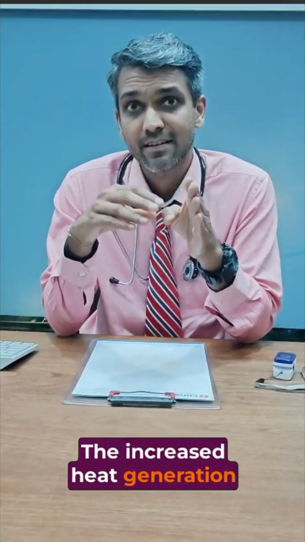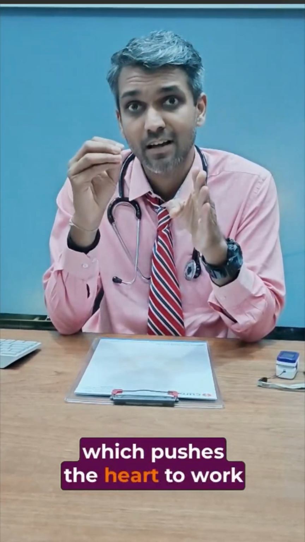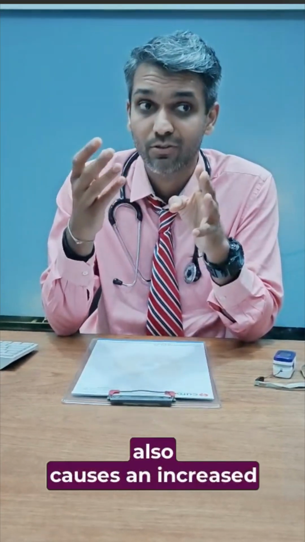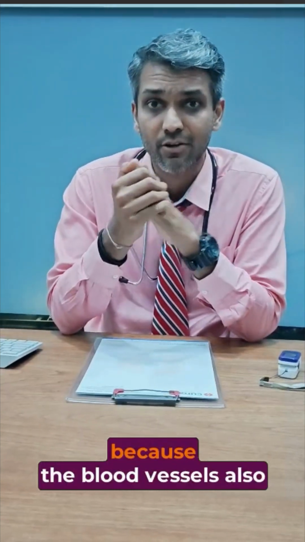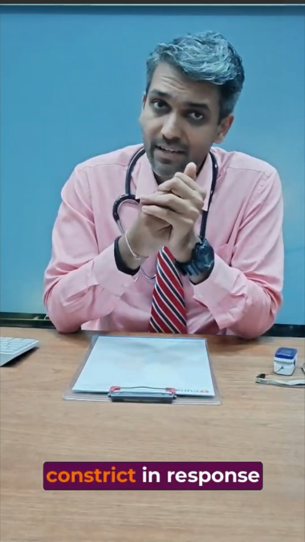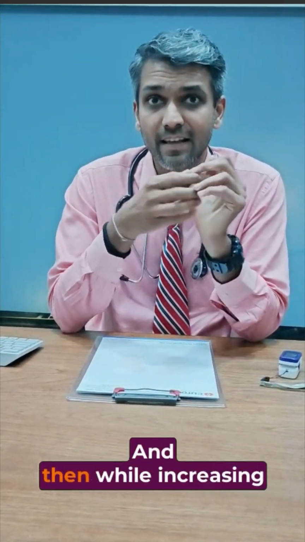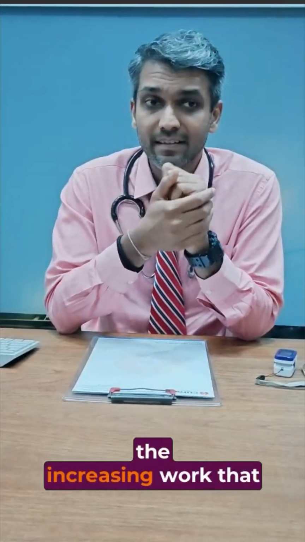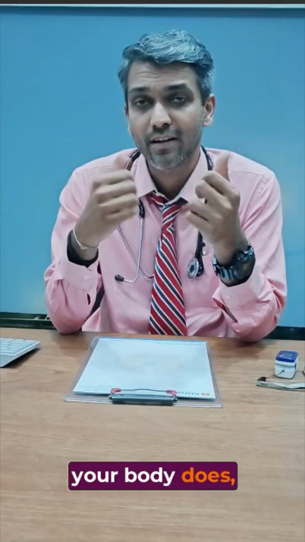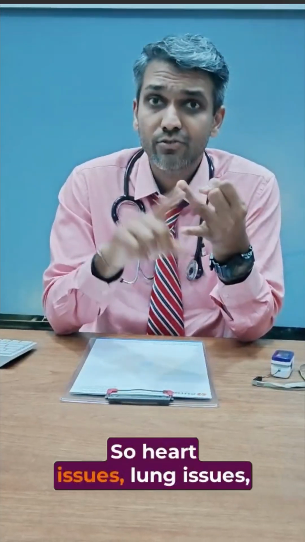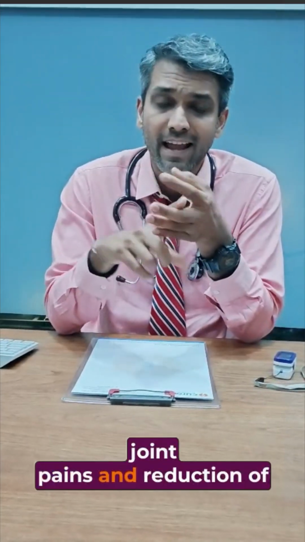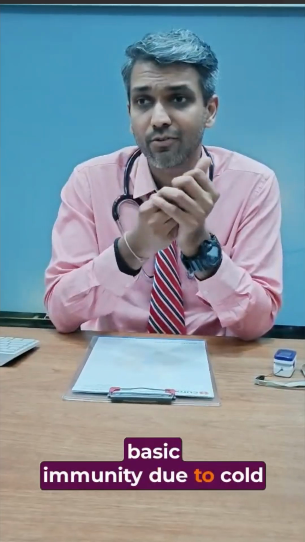The increased heat generation, which pushes the heart to work slightly more than normal, also causes increased cardiovascular events. It sometimes leads to excess joint pain and things like that, because the blood vessels also constrict in response to the cold, and then while increasing temperature, the increasing work that your body does, it also takes a toll on all other organs too. So heart issues, lung issues, joint pains, and reduction of basic immunity due to cold exposure is how the cold affects us.